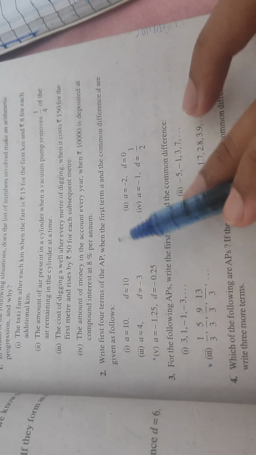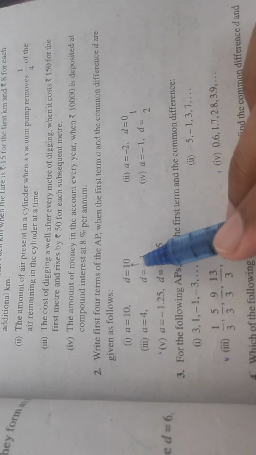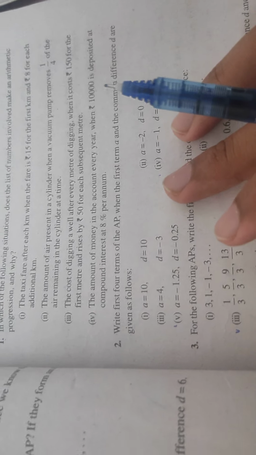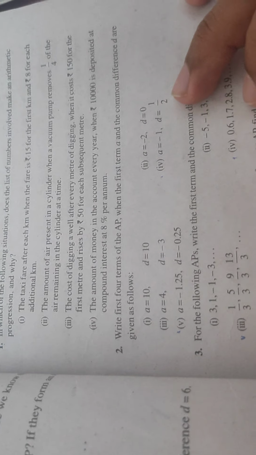In the second question, write the first four terms of the AP. You can very easily write the first four terms of an AP. Since you have been given the common difference and the first term, A is the first term, you just have to keep on adding the common difference to each term that you get. First term is 10, add the common difference, becomes 20. Then you get the second term, that is 20. Then again add the common difference D, add 10, it becomes 30, right? You get the third term. Then again add 10, it becomes 40, you get the fourth term. Keep on going wherever you want to end it, it's up to you. You just need to write the 3 or 4 terms, that's enough, more than enough.